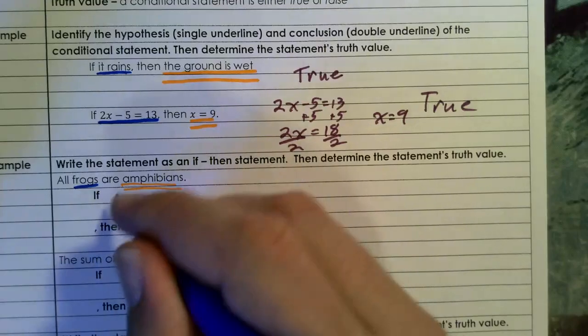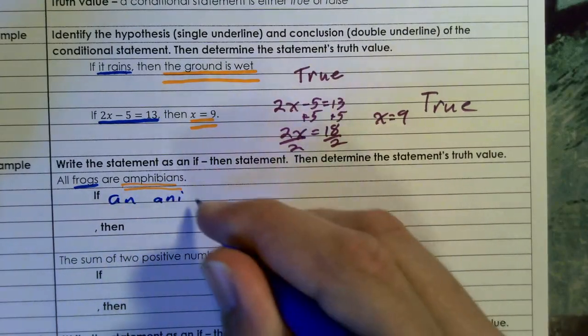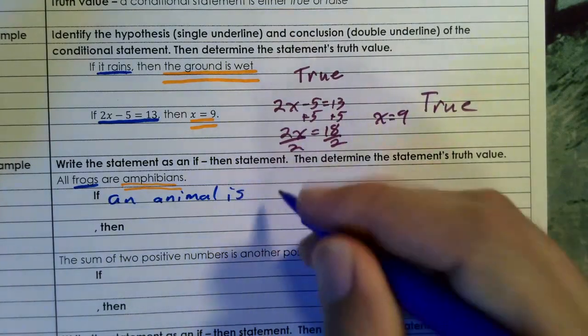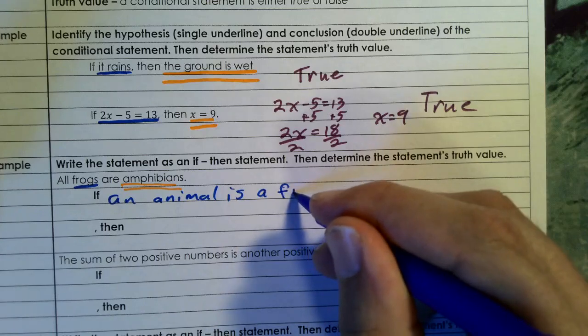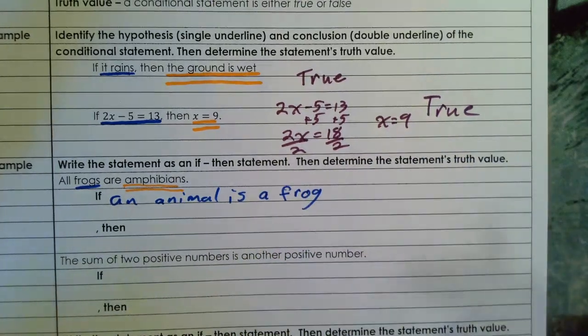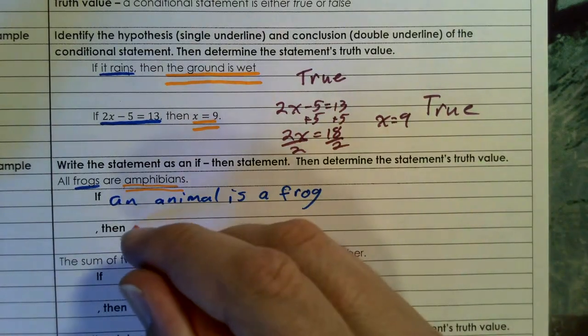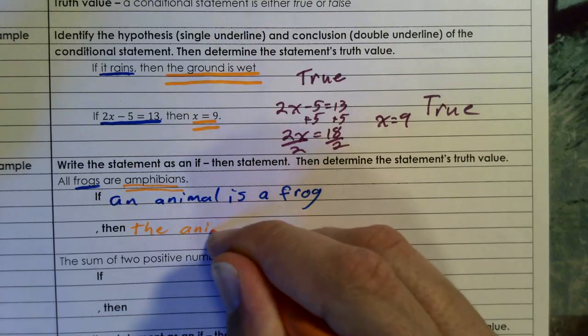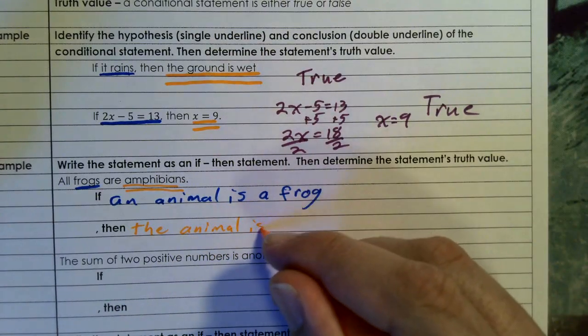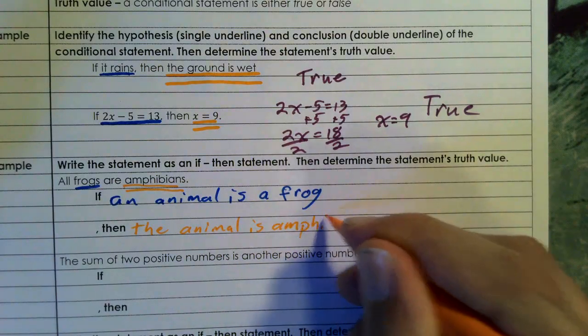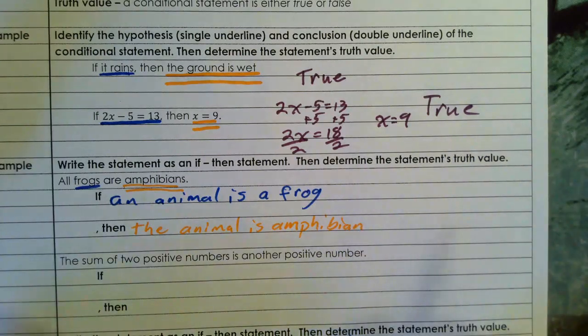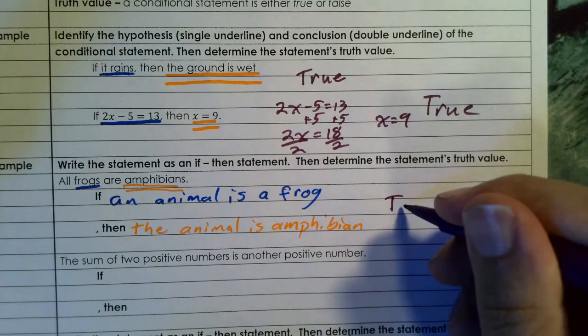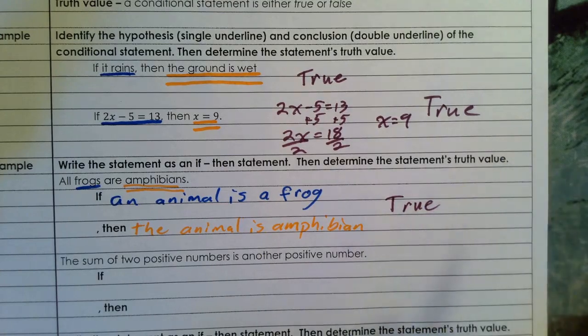So maybe we could say, if an animal is a frog, that makes more sense than if frog. If an animal is a frog, then we can say the animal is an amphibian. And that's something that's true: if an animal is a frog, it has to be an amphibian. So this one is also true. A frog isn't going to suddenly be a mammal or something. All frogs are amphibians.